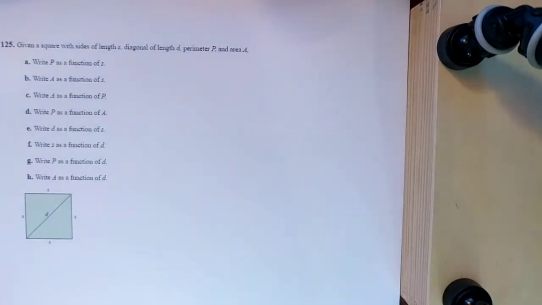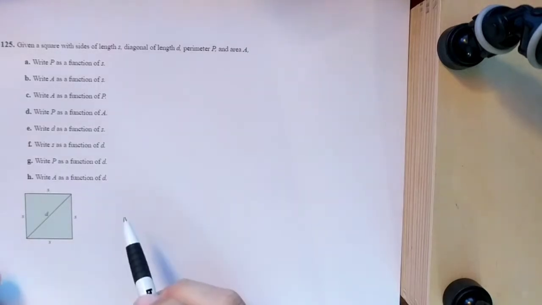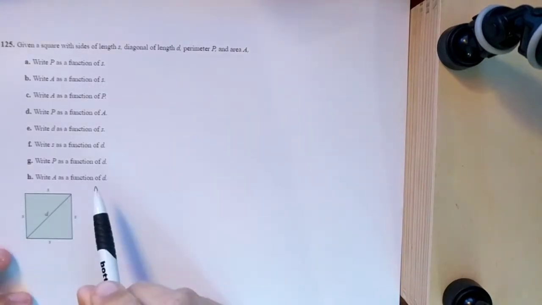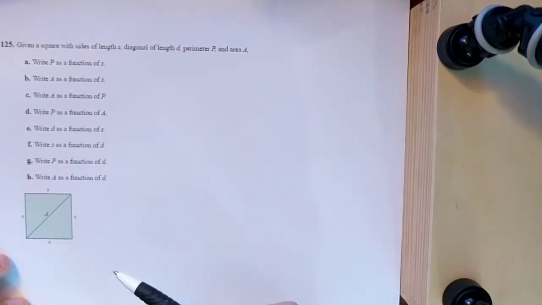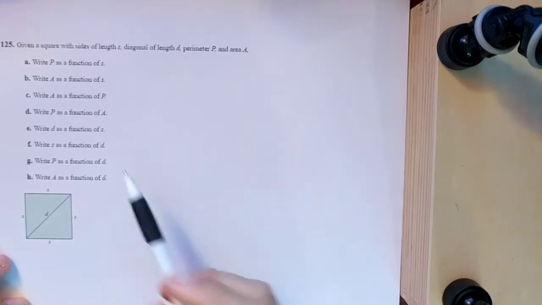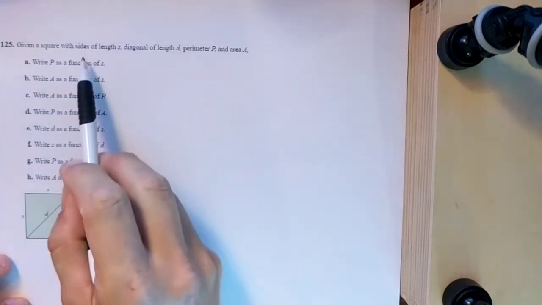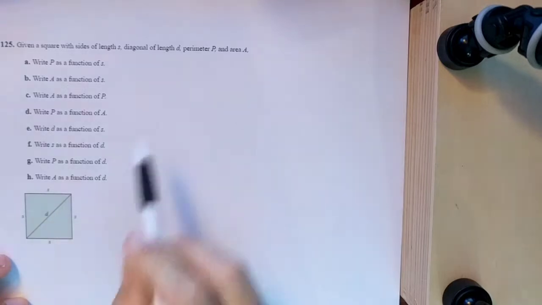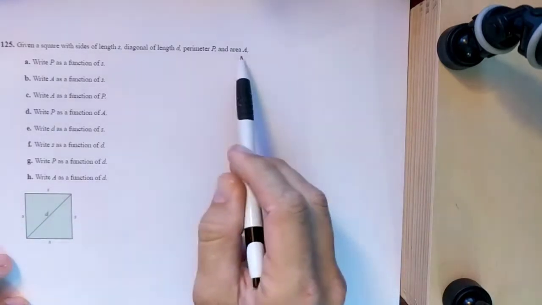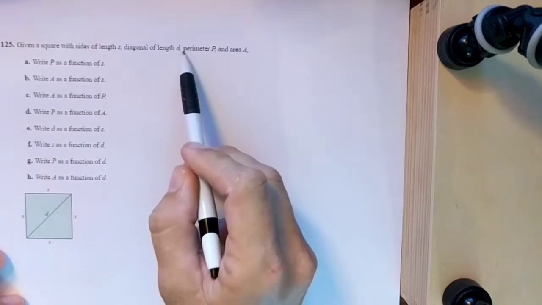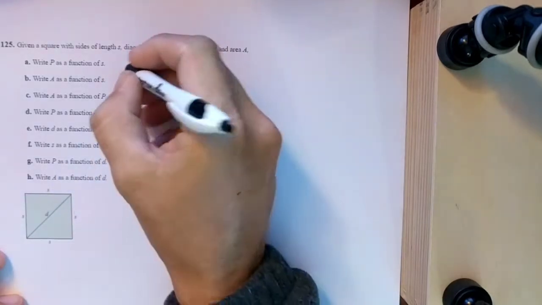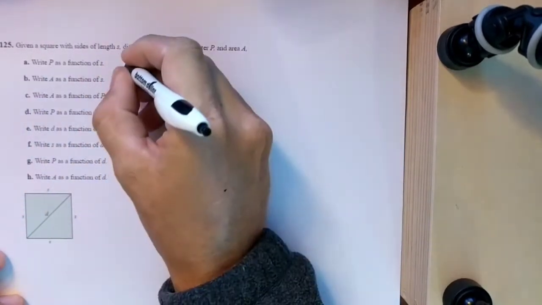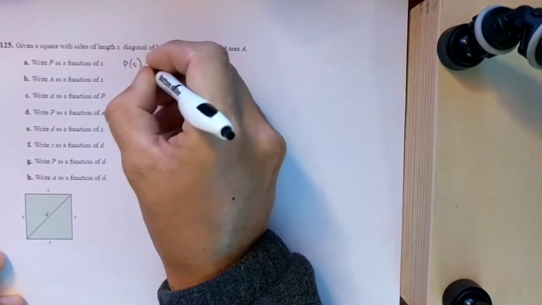Okay, last item up for bids is dealing with functions in a scenario with geometry. So here's a problem 125. You'll have to do 126 this week, but the problem here is presenting a square with sides of length s, and they're all labeled s here, and the diagonal of length d, perimeter p, and area a. All right, so we all understand what perimeter means, right? The perimeter is the sum of all four sides. So if you do s plus s plus s plus s, then p as a function of s is 4s.